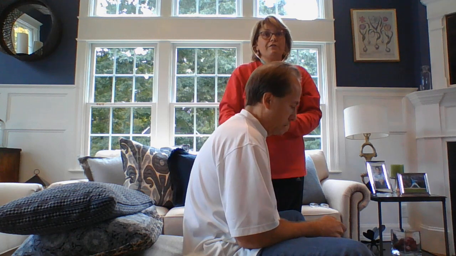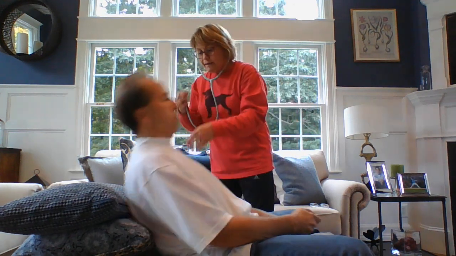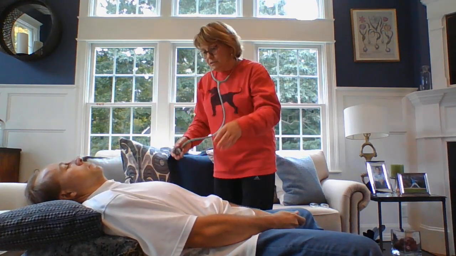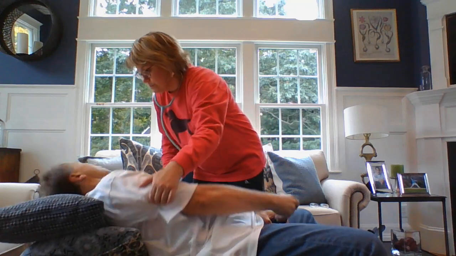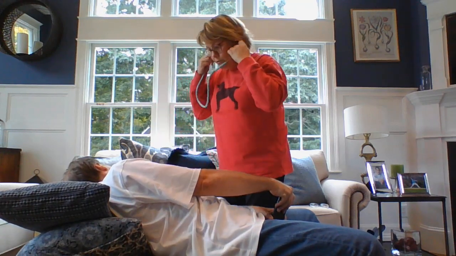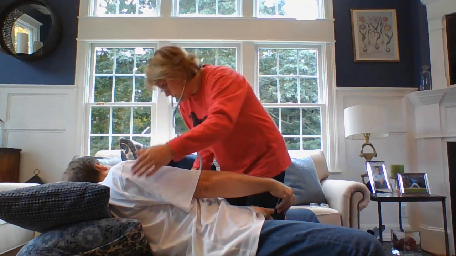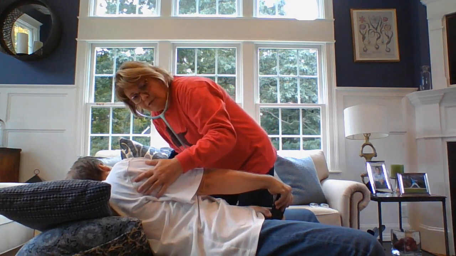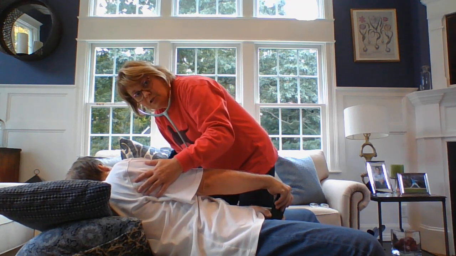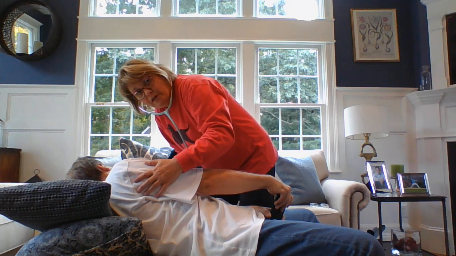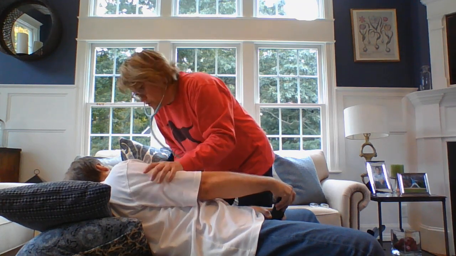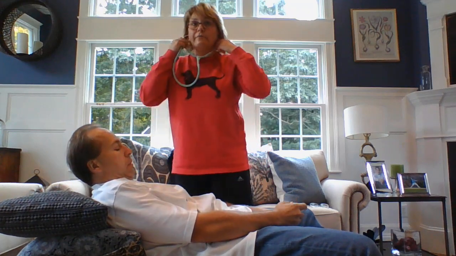Next, I'm going to check for the mitral murmur by having the patient lie down, and I'm going to position the patient into the left lateral decubitus position, and using the bell of the stethoscope, I'm going to listen for the murmur. Also, this position helps to accentuate the 3rd and 4th heart sounds. And again, this patient has no murmurs, which is all very good.